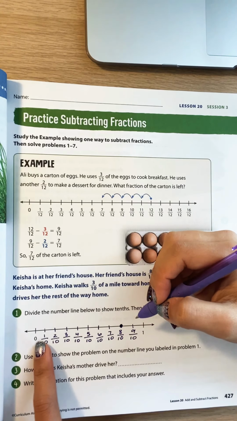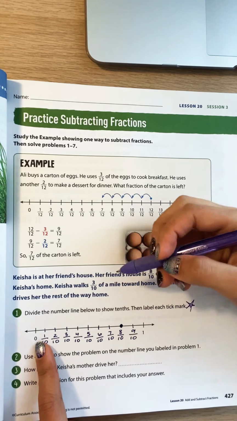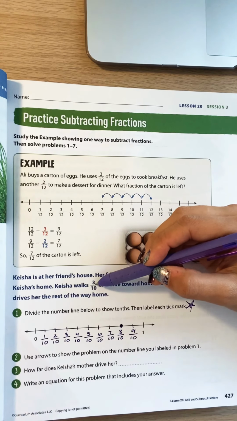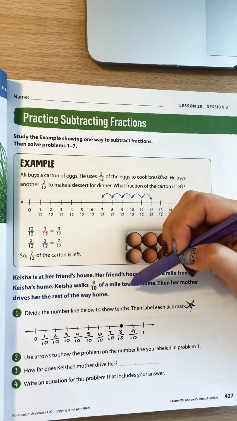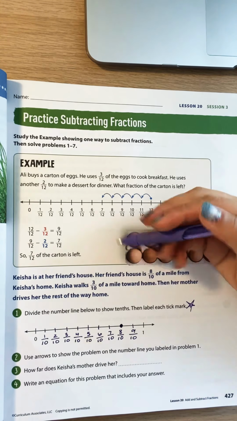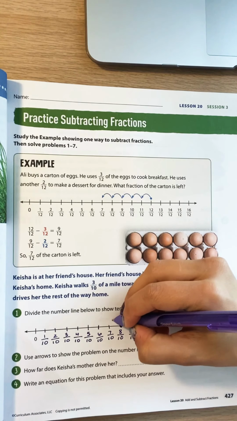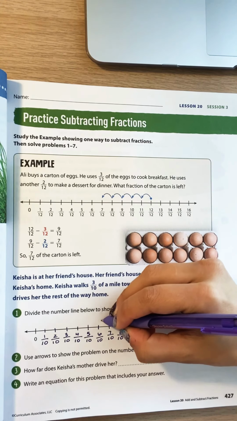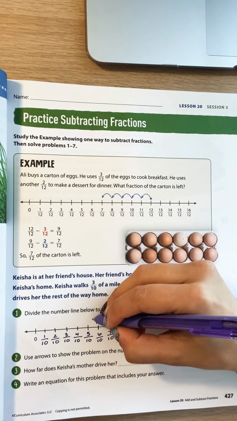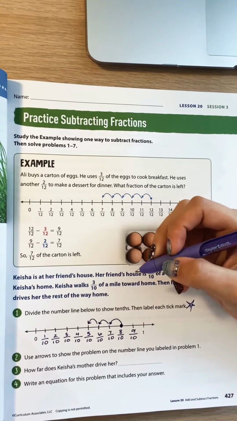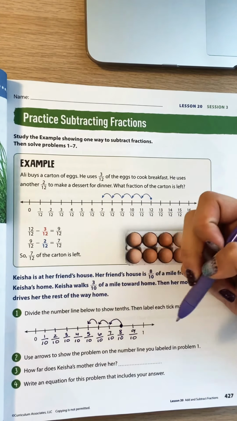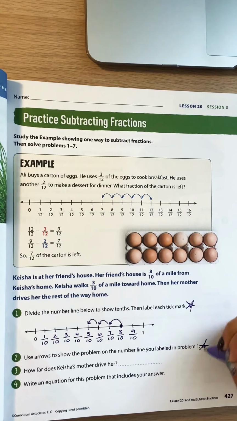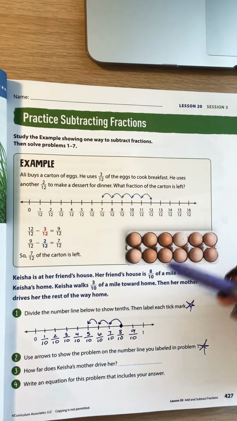And then she'll be 0 miles away from home once she's at home. So she walks 3/10 of a mile towards home. So 1, 2, 3. So that's the distance she walks. Done. Did that with my arrows.